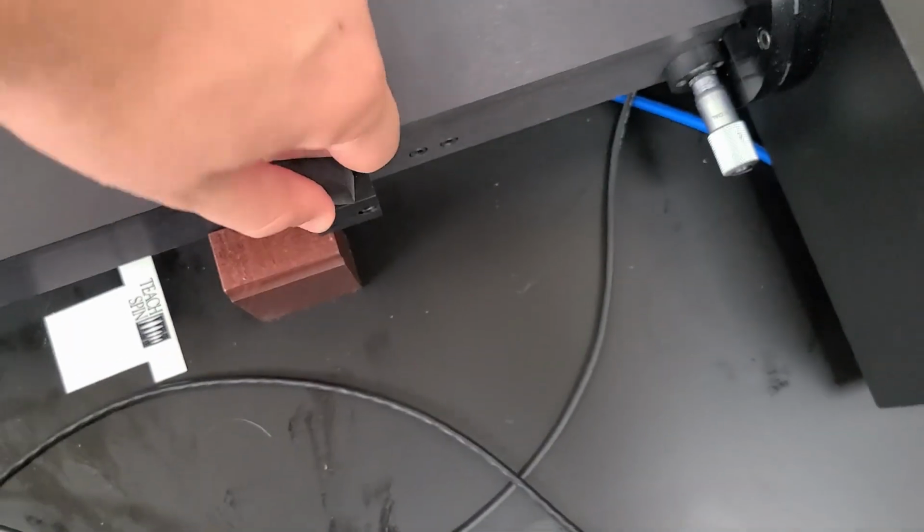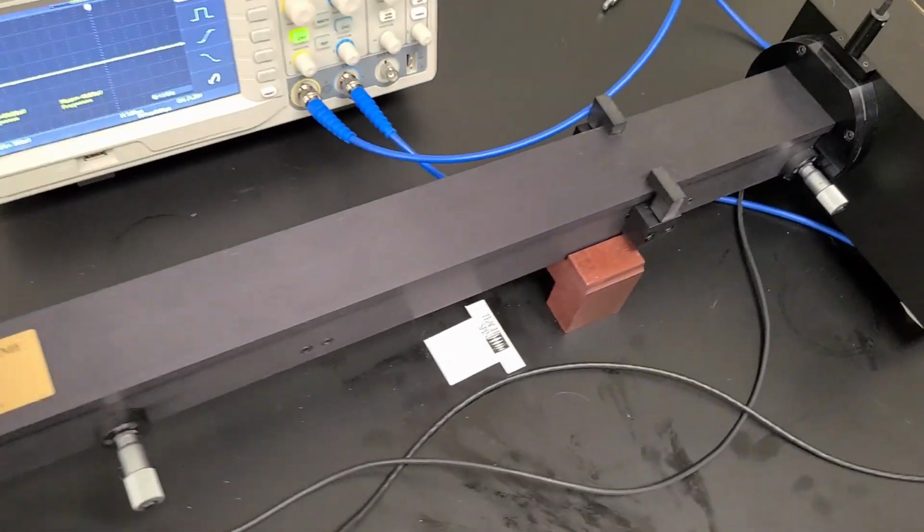And it's very important that whenever we are using the PMT, everything is very locked down and secure, and that we're not shining the laser, because the PMT is very, very sensitive and it's very easy to damage it.